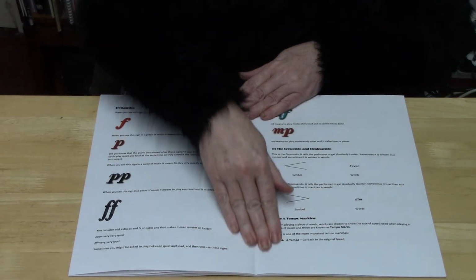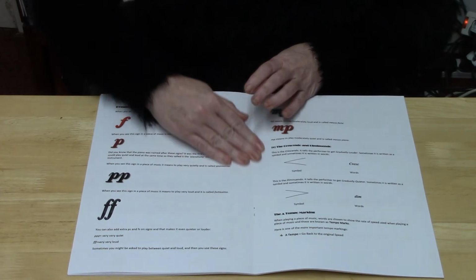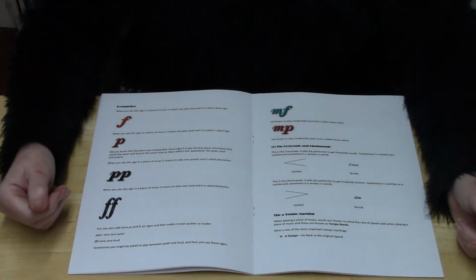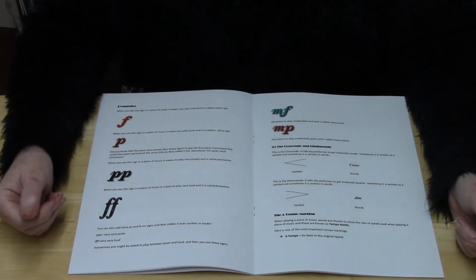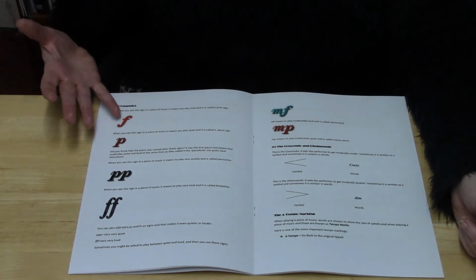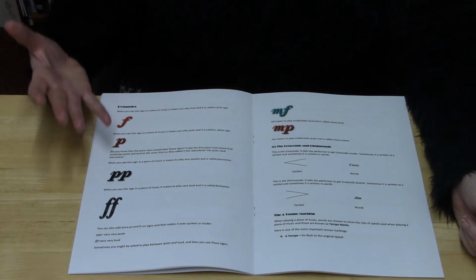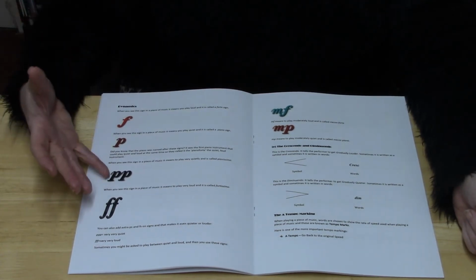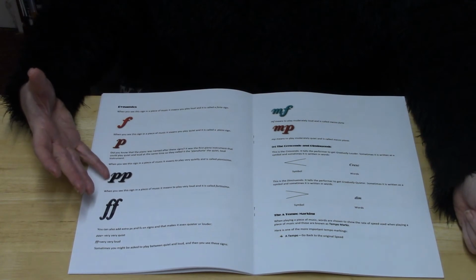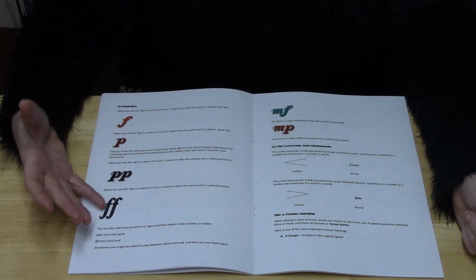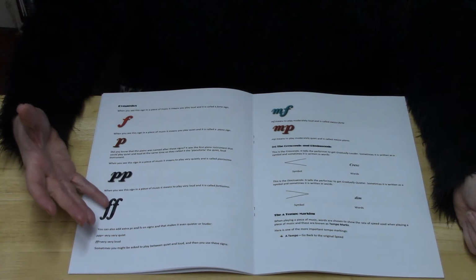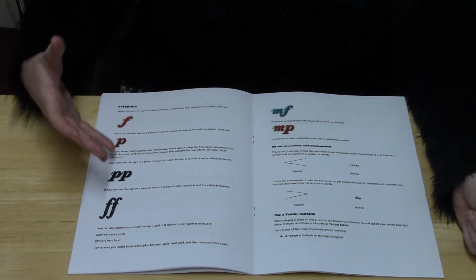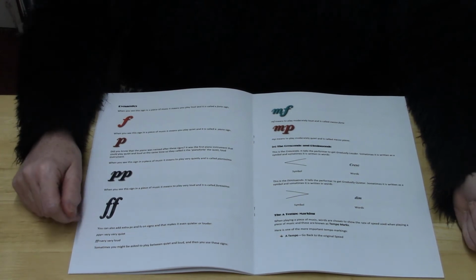So moving on to dynamics. Dynamics is how loud or how quiet you play within a piece of music. So you've got your forte, your F sign, you've got your piano, which is quiet, you've got your double P, pianissimo, which is very quiet, and then you've got your double F, which is fortissimo, which is very loud. So you just need to remember these dynamics and what they stand for.